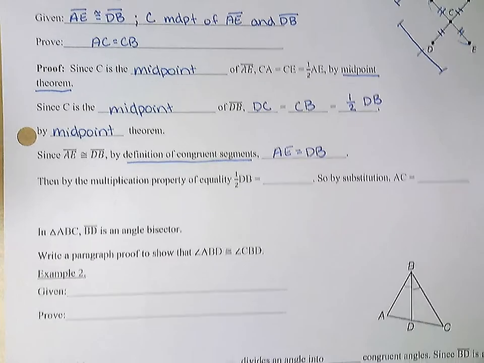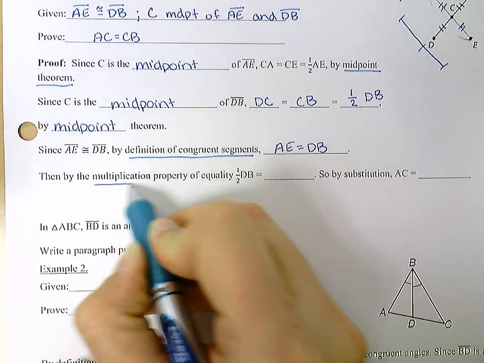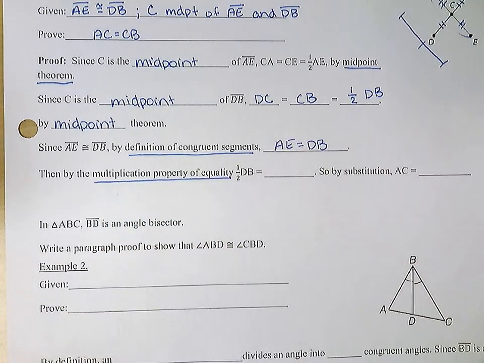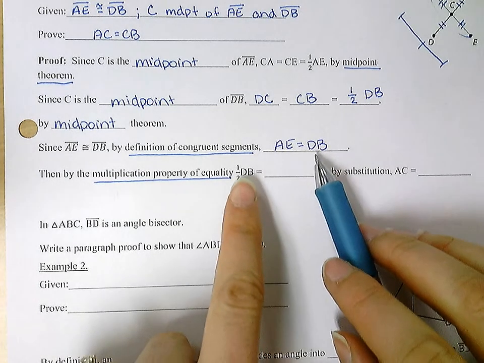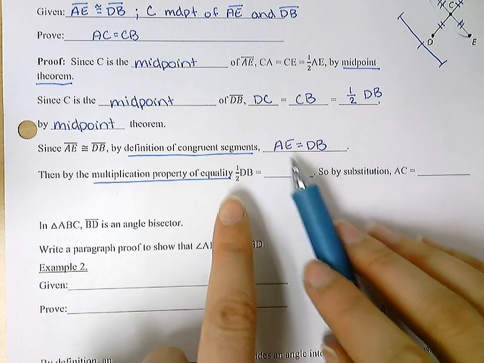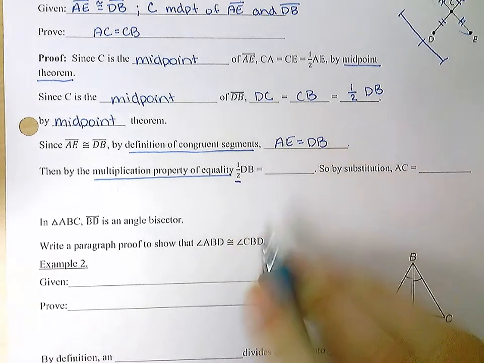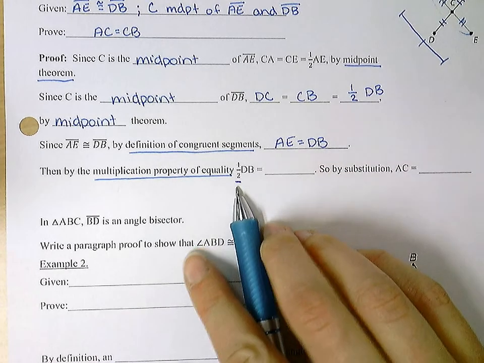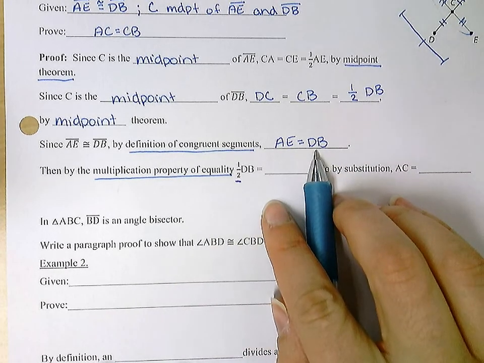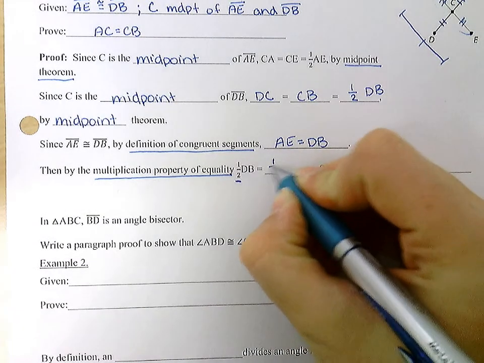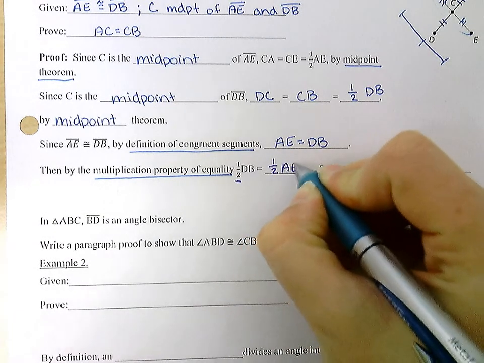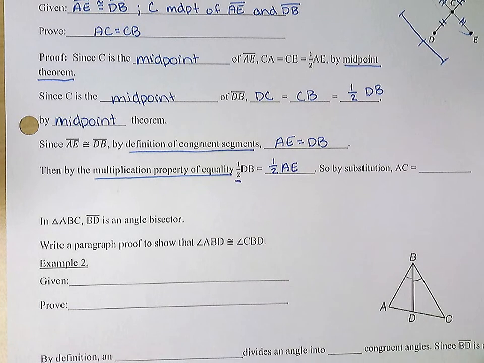Then by the multiplication property of equality, meaning I'm multiplying the same thing on both sides of that equation. I'm taking this equation and multiplying the same thing to both sides. That same thing is going to be this 1/2. So since I have 1/2 DB, I have also 1/2 AE. You're multiplying that 1/2 to both sides of that equation.